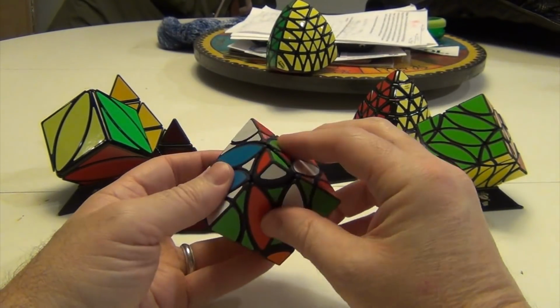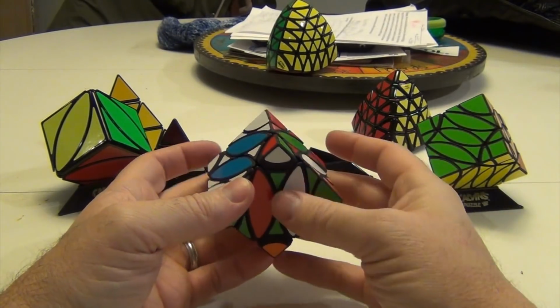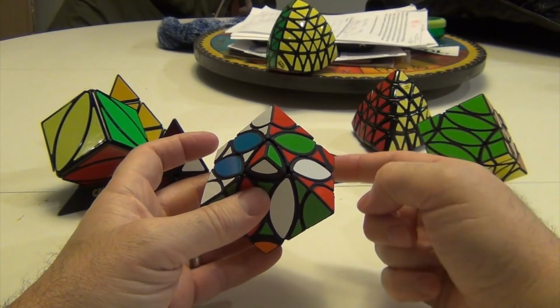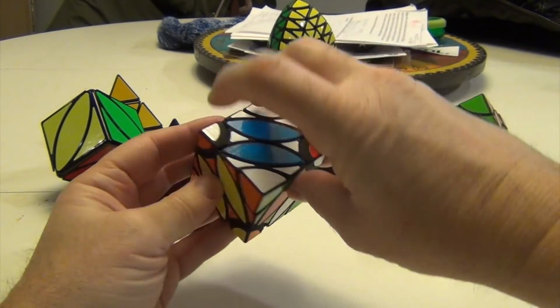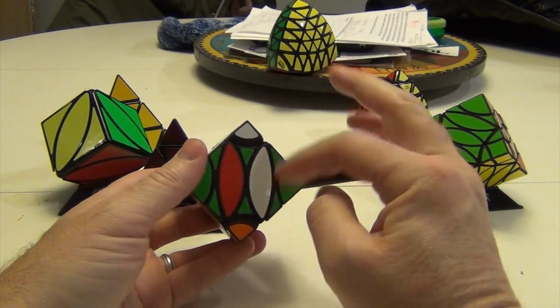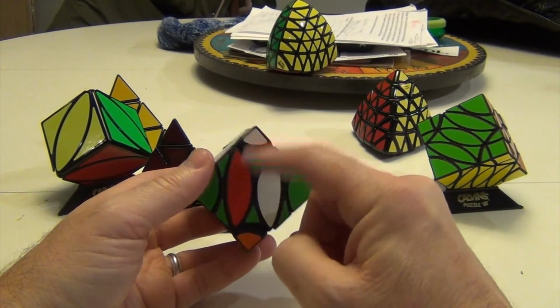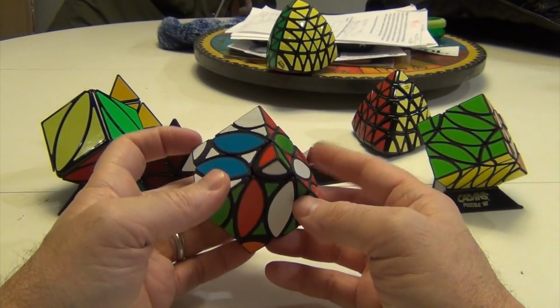Well, when I do my algorithm here and I flip these, I'm not changing the orientation. Even when I turn this, these are not affected at all. But these are, so I should be able to isolate these, do the same thing, and it won't affect this.